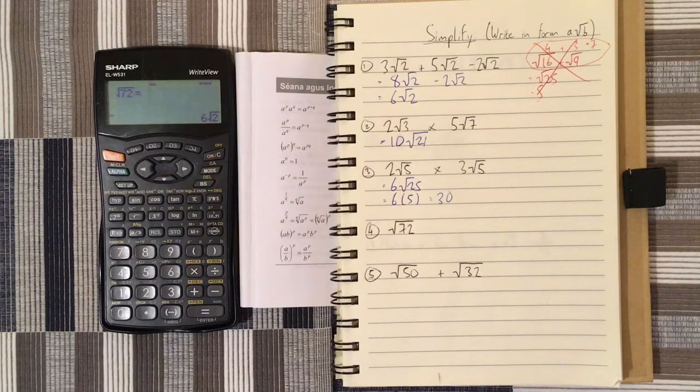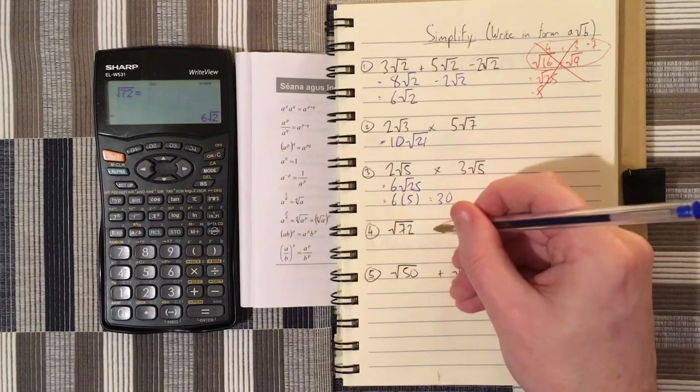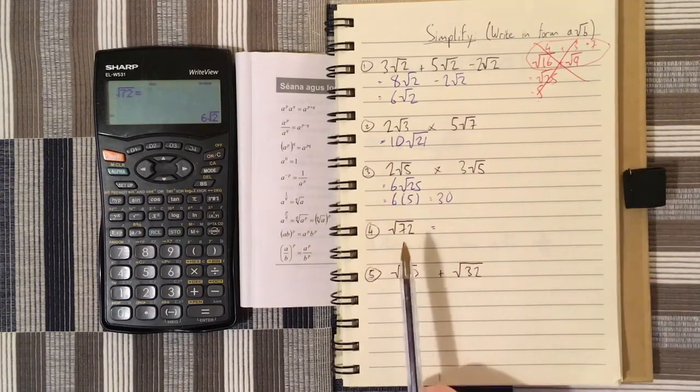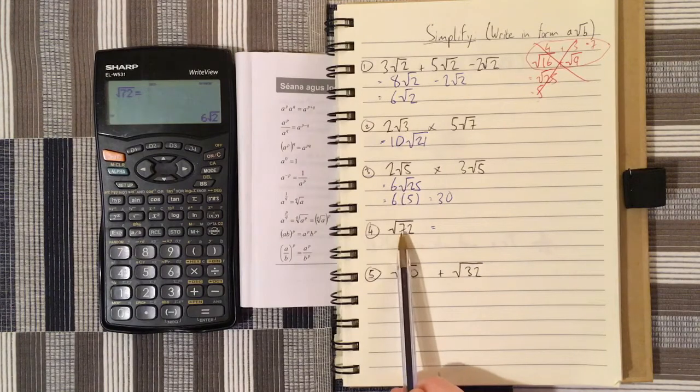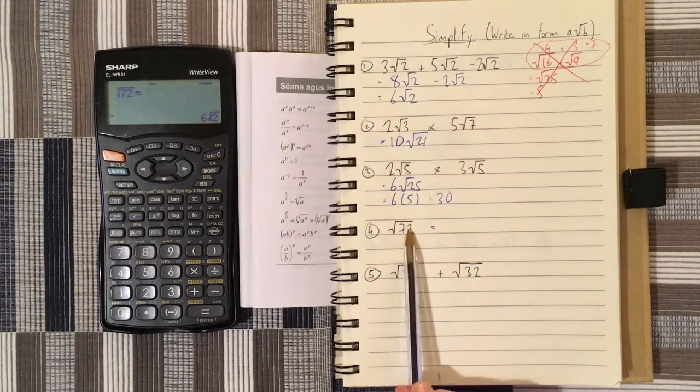I'll just show you how you actually get that. Using this rule of indices here, AB to the power of P is equal to A to the P multiplied by B to the P. So it's an application of this rule here. What I can do is try and find a perfect square which is a factor of 72.